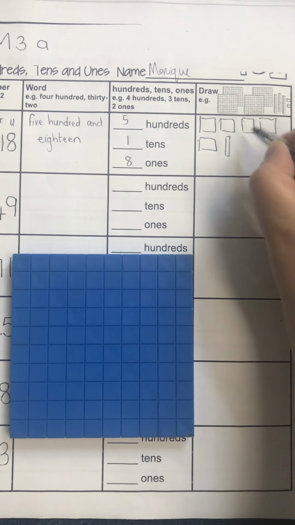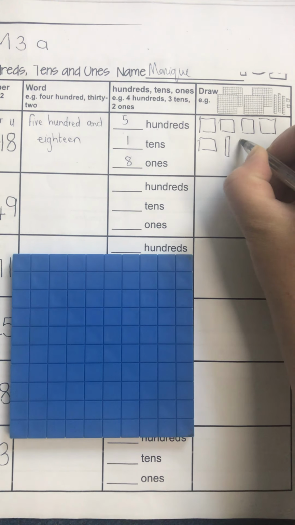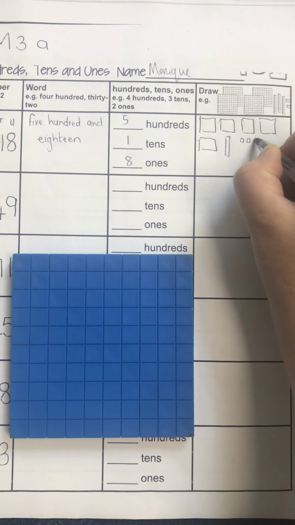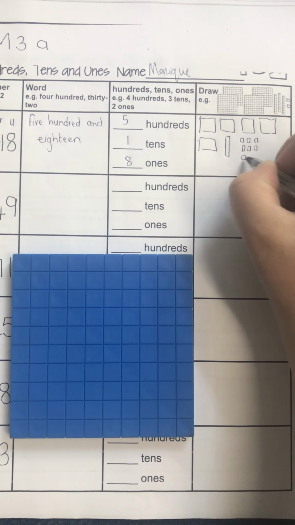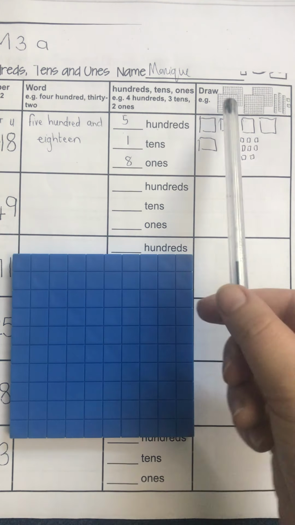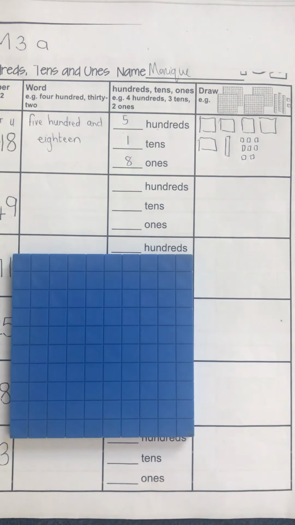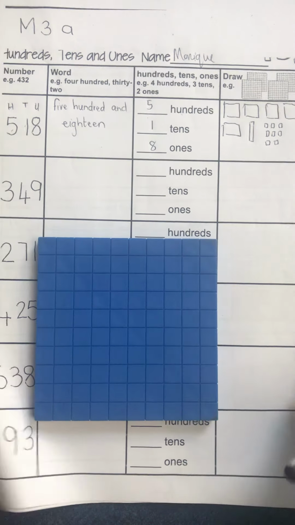How many ones? 8. If you want, you can make them little circles, or you can just go 1, 2, 3, 4, 5, 6, 7, 8. But I definitely need to see the difference between the units and the hundreds. Otherwise, I'm going to think that you understand it wrong. So draw the 100 blocks a lot bigger than the unit blocks.